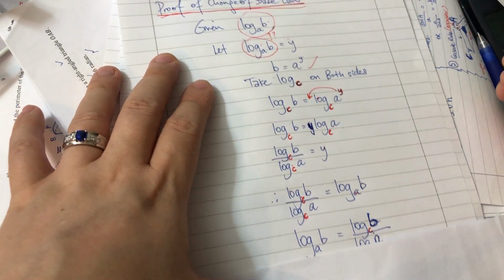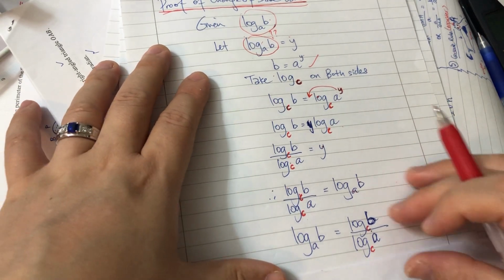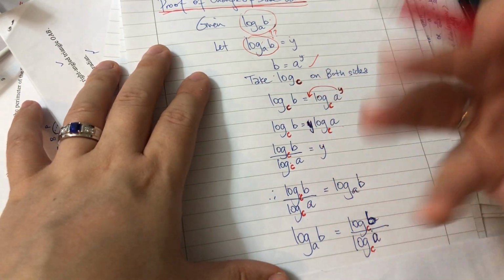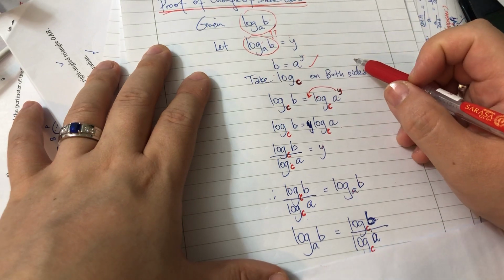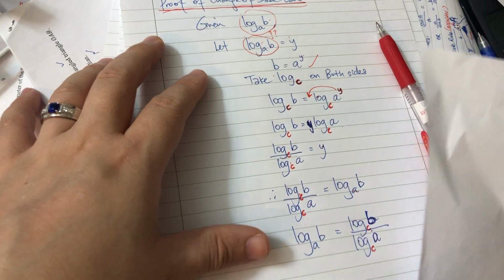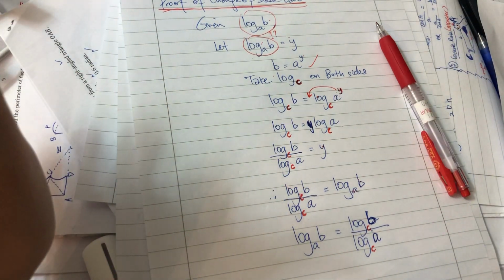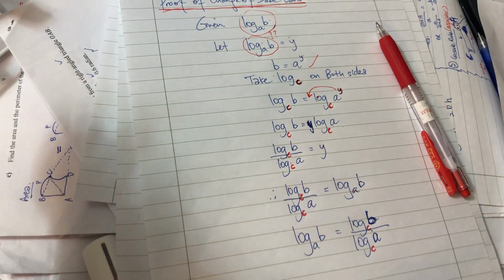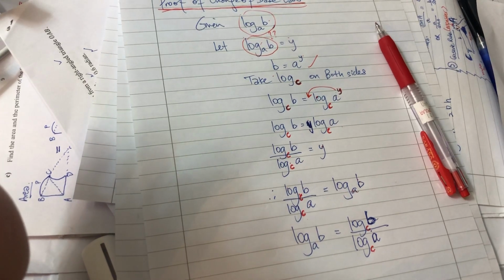So you go and look at this proof, then you will agree that the change of base law works. Now I think we better stop here. It's about 45 minutes or so already. I'll continue this same lesson tomorrow. Okay, thank you.